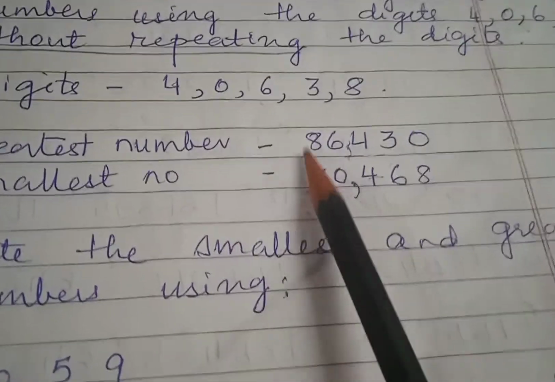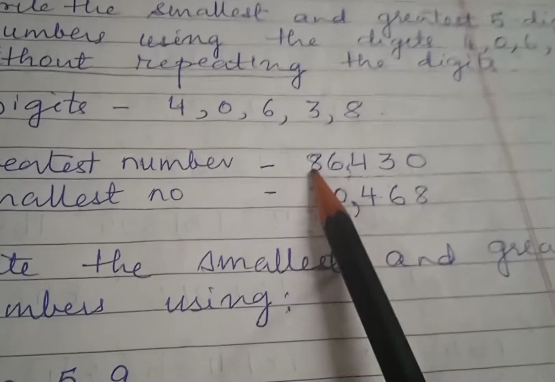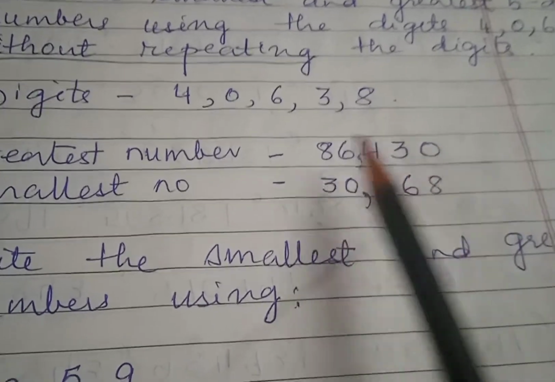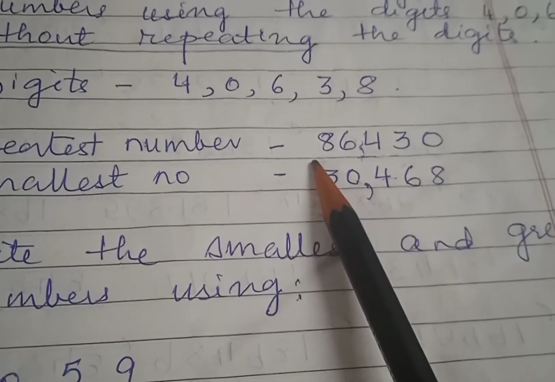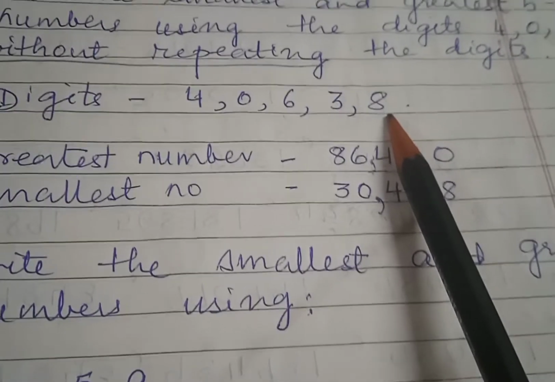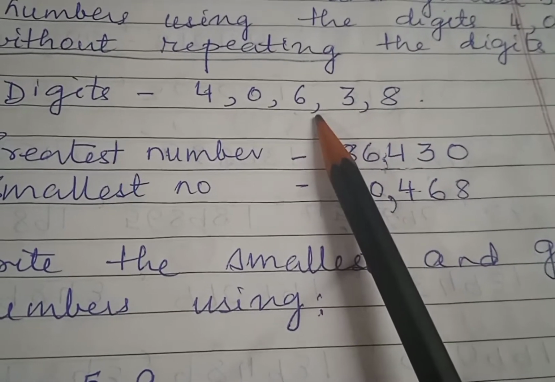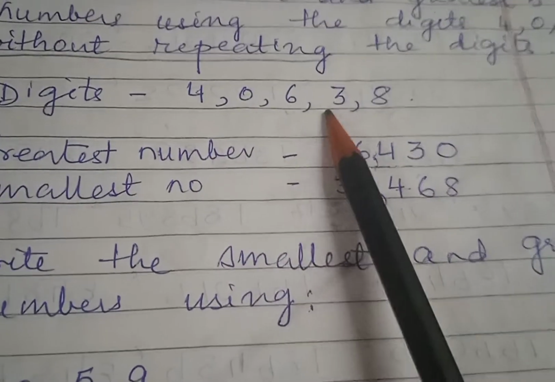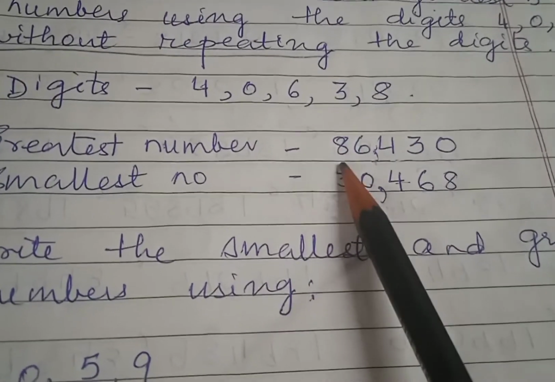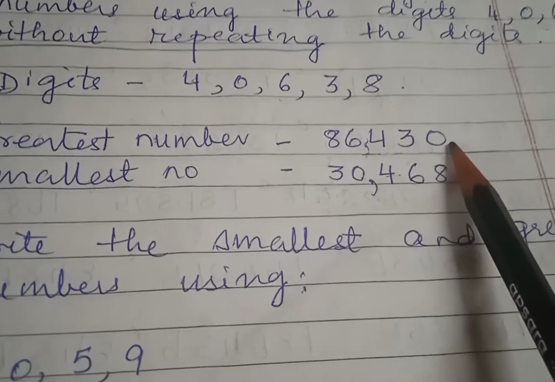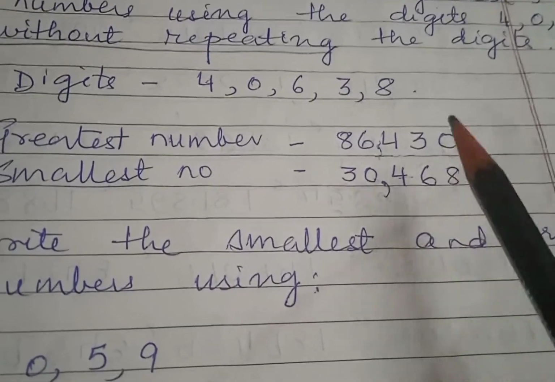So the greatest number that we can create is 86430. How? Because it is the greatest number. So we will start with the greatest digit that is available here, that is 8, followed by 6, then 4, then 3 and 0. So we end up with 86,430 as the greatest number.